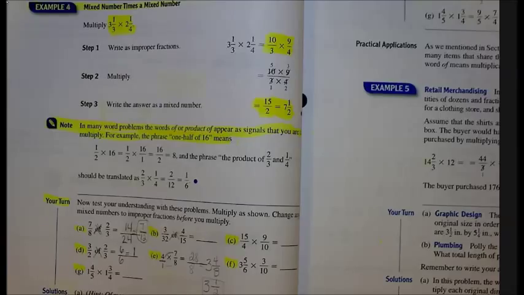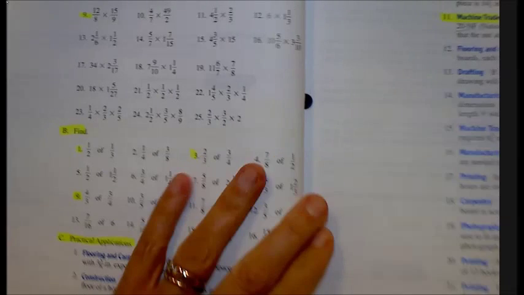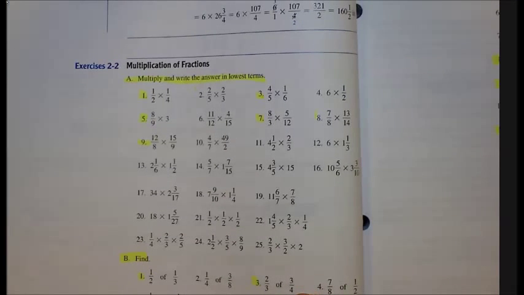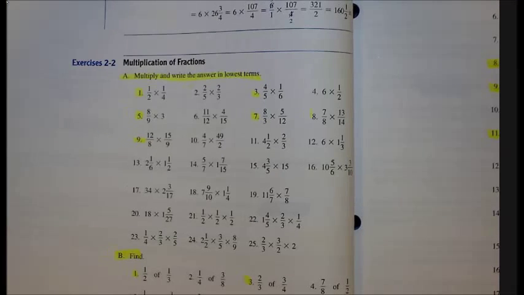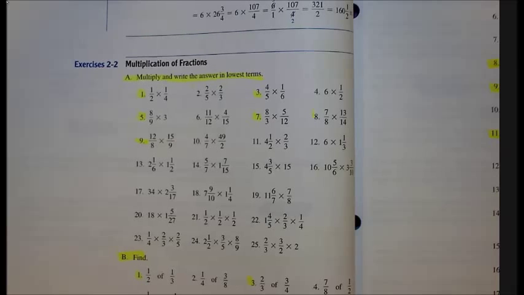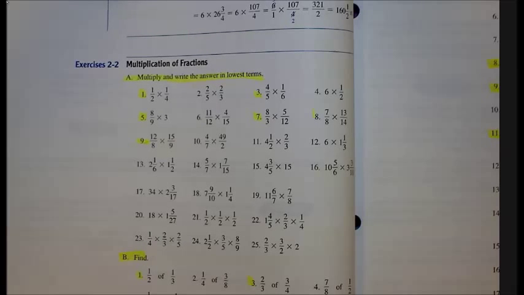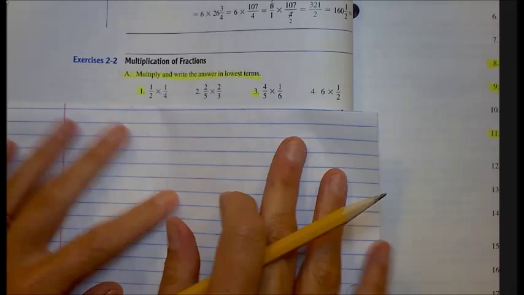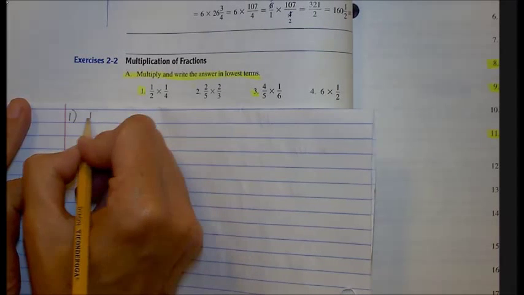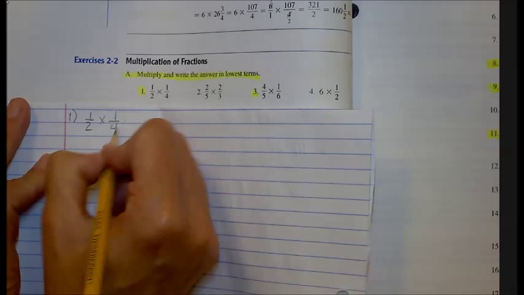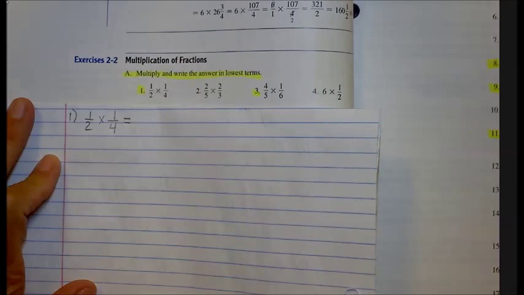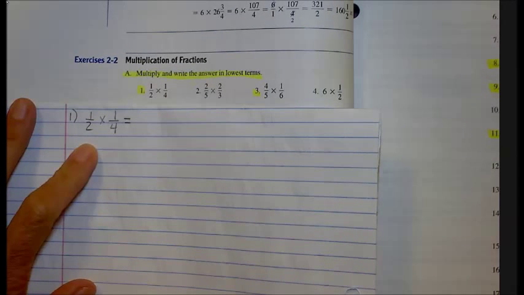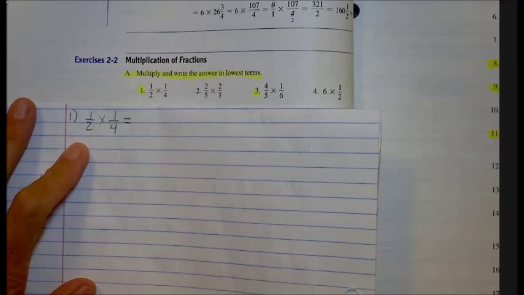All right. Let's see. On page 86, some exercises here of multiplying fractions together, okay? So let's do a couple of these practice-wise and be sure that we understand the process. Okay? So let's do number 1. I have 1/2 times 1/4. Now they don't always leave a lot of room here, so that's why I'm putting it on the piece of paper here.